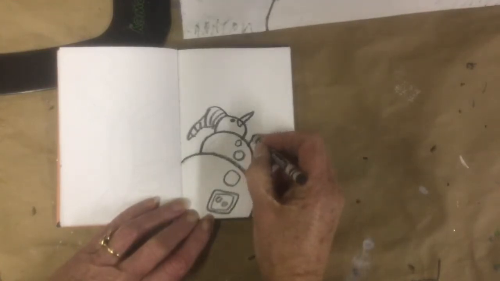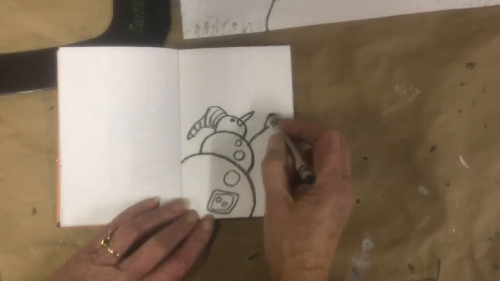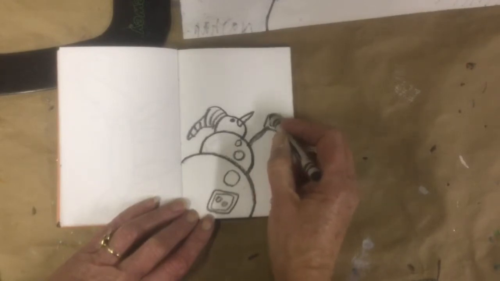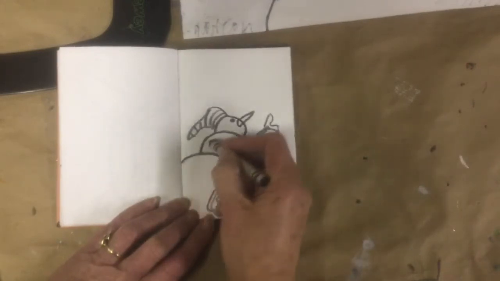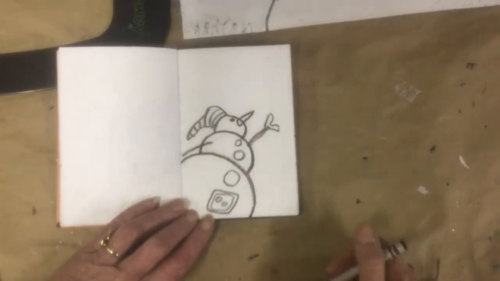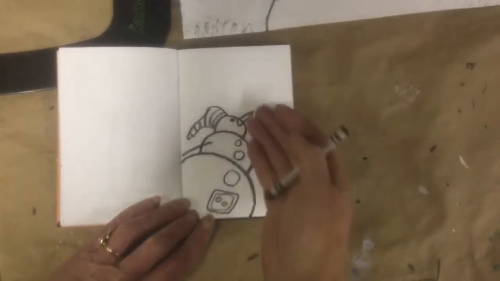You're the artist. You can get as creative as you want. And then maybe my snowman has some stick arms. Remember, sticks are shapes, so I'm going to put some shapes in there, and then maybe this one goes there, and it's off my page. All right, so that's one angle.